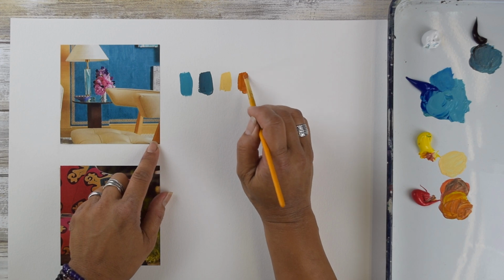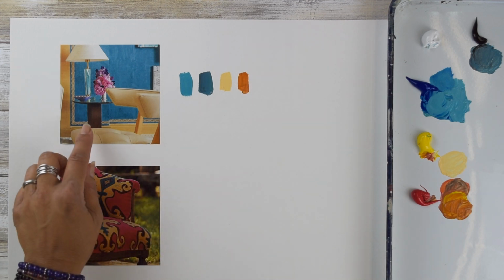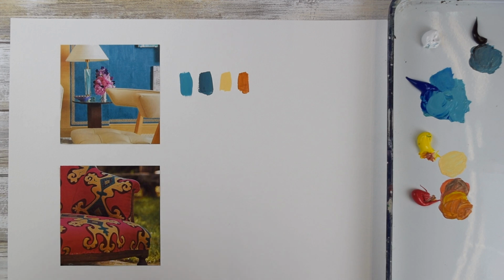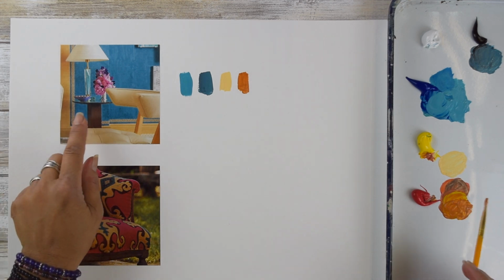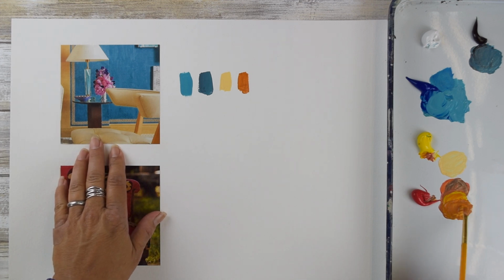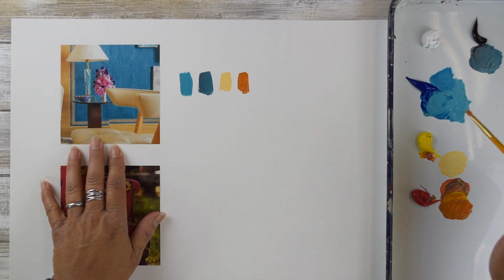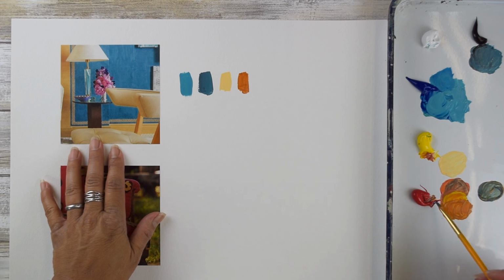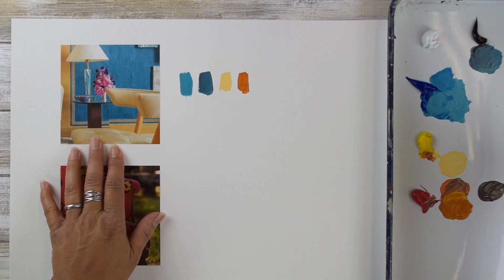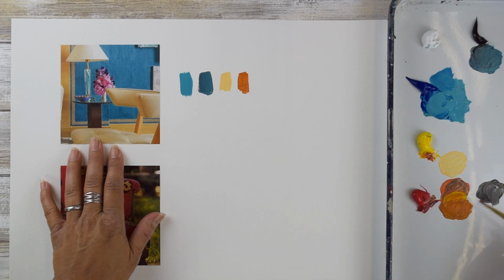Now I'm going to do that dark brown. Now remember what I showed you when we were doing complementary colors, that green and red make brown, right? And I think even a little bit of black in there might be good.